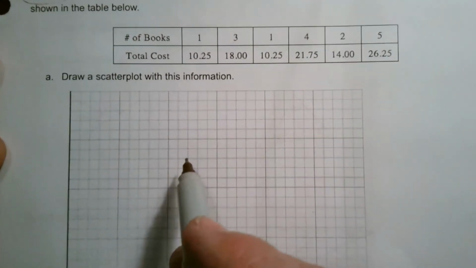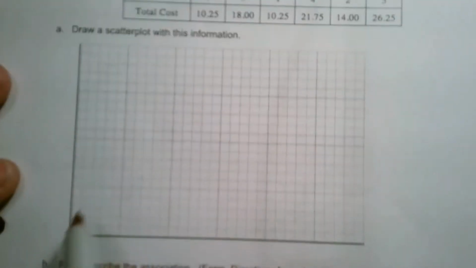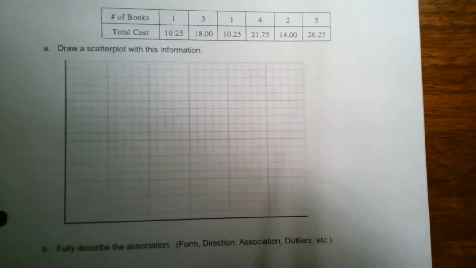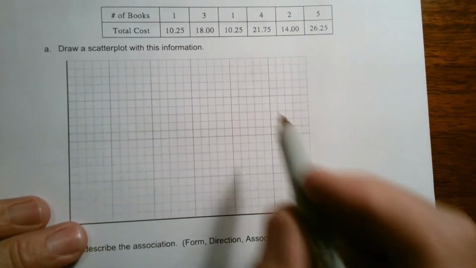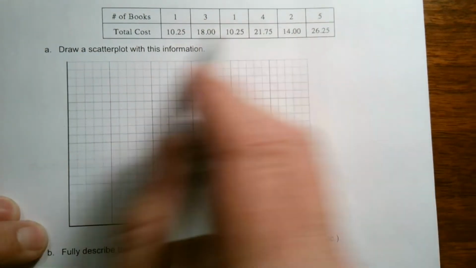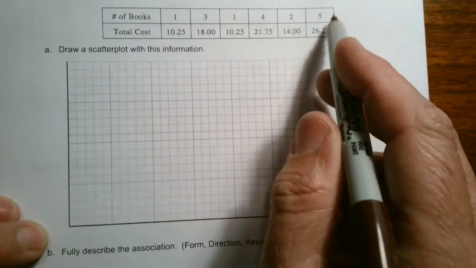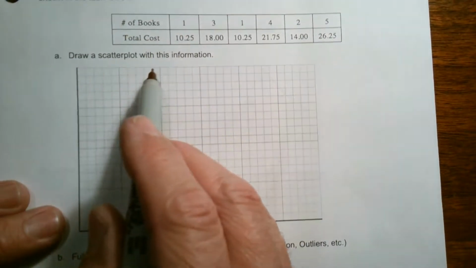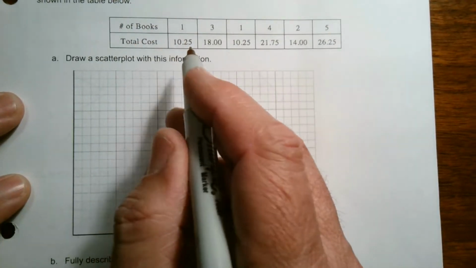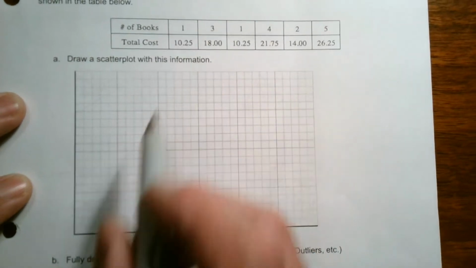So we've got to decide which is going to be my vertical axis and which is going to be my horizontal axis. Let me get this lifted up a little bit here so we can see the graph and the table. Number of books is the independent variable, and total cost is dependent because the cost is dependent upon how many books.